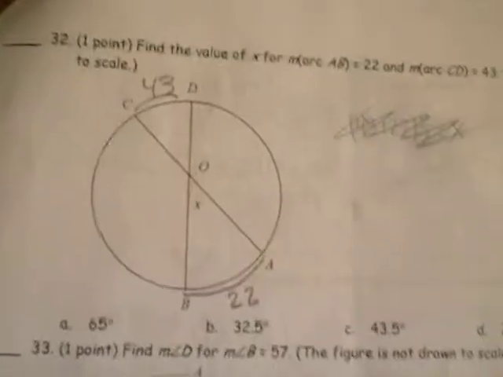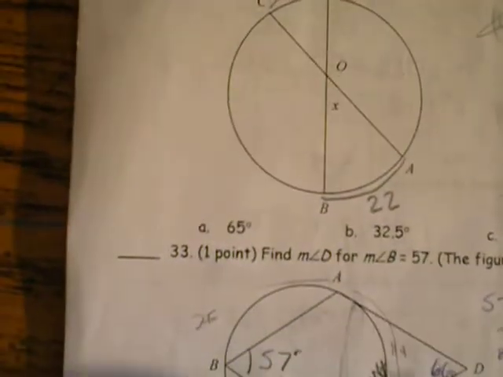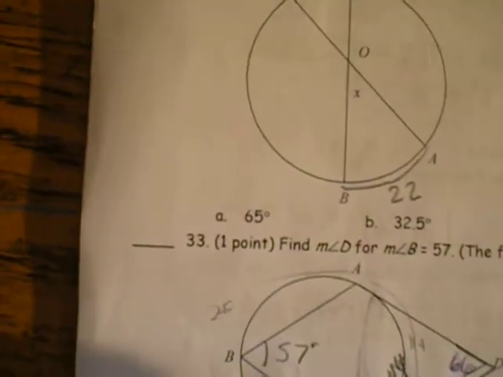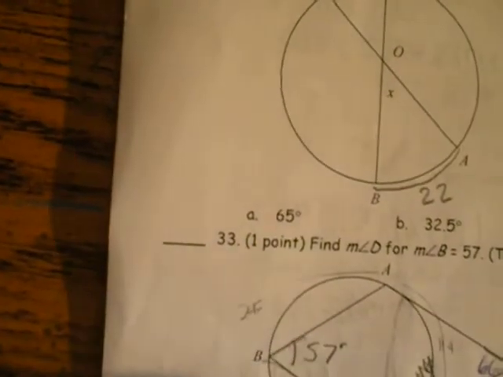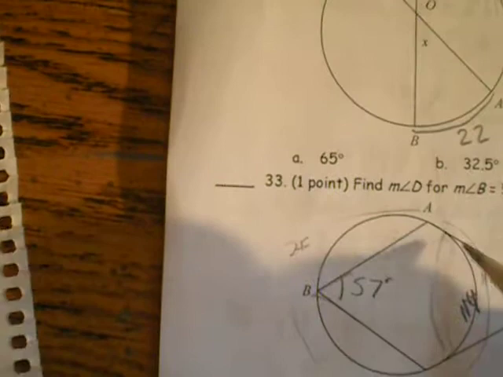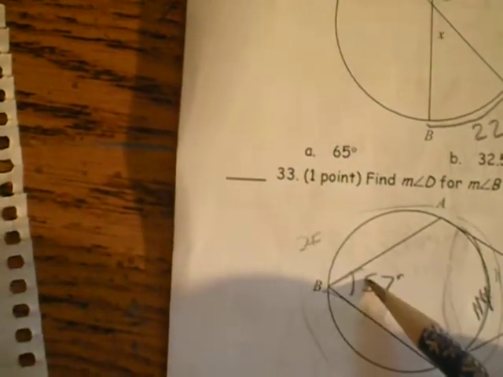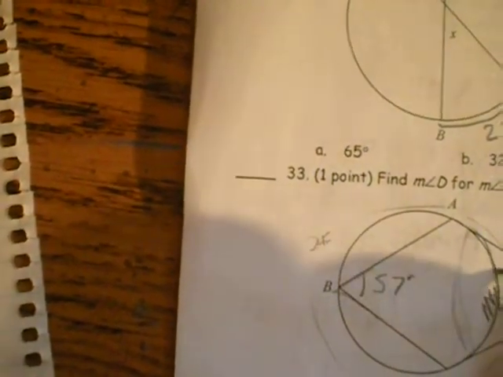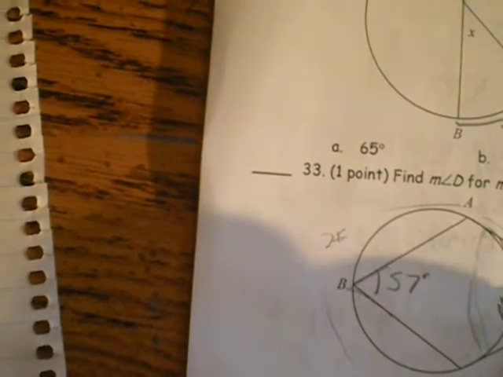Okay, going on to 33, you're trying to find the measure of angle D right here, and you know the measure of angle B is 57 degrees. So first you have to find the arc measure of this, so 57 times 2 equals 114 degrees.